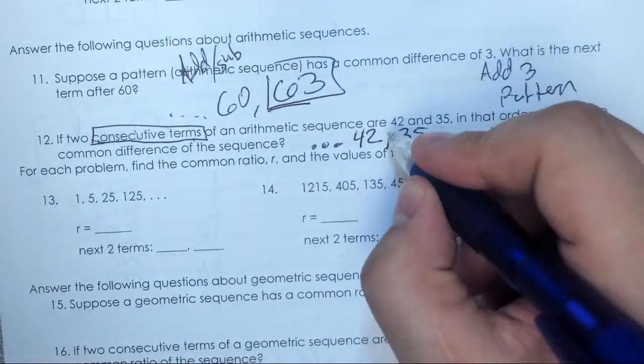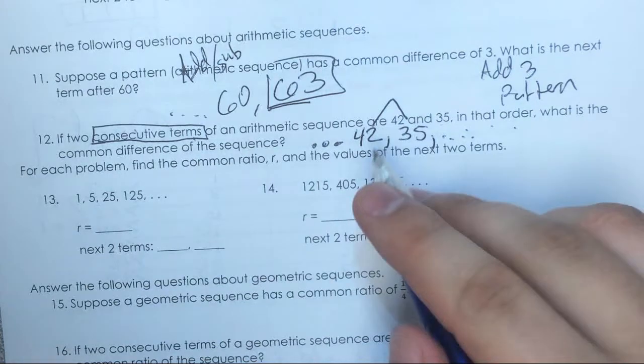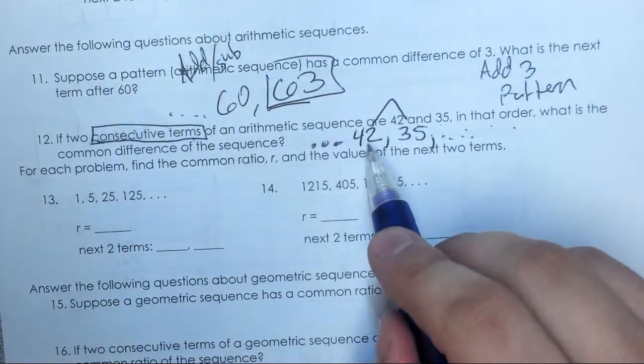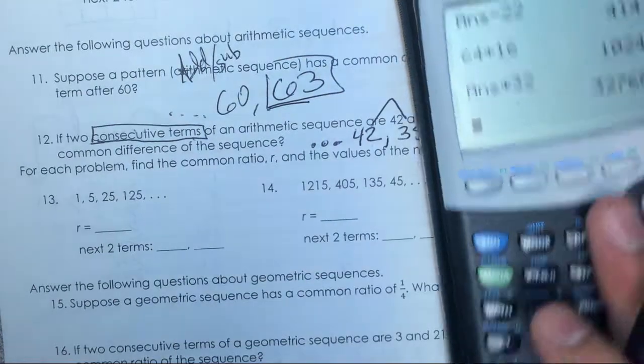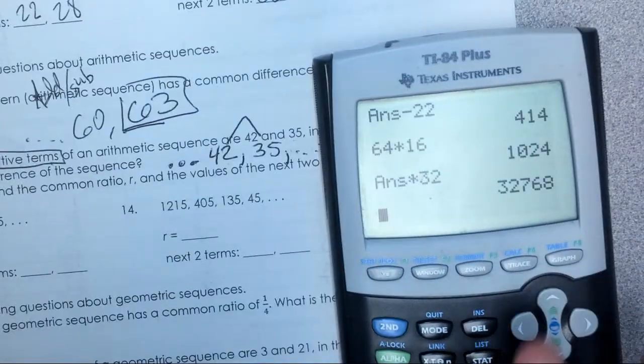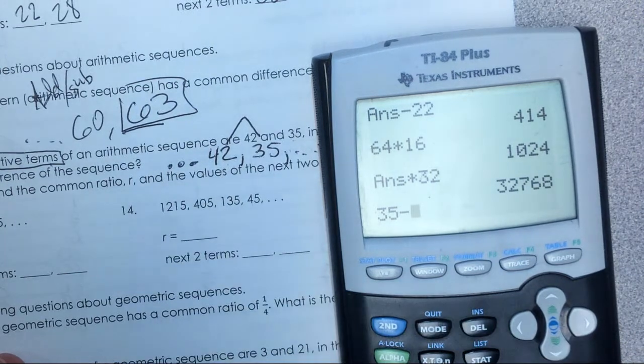Well, what it's asking is how did we get from 42 to 35? That's all it's asking. It's just saying, hey, what did we add here? Actually, what did we subtract? Because we got smaller, all right? Remember, we can use our calculator. We can go in here. We can say, all right, we'll take 35. We'll subtract the one right before it. That was 42.